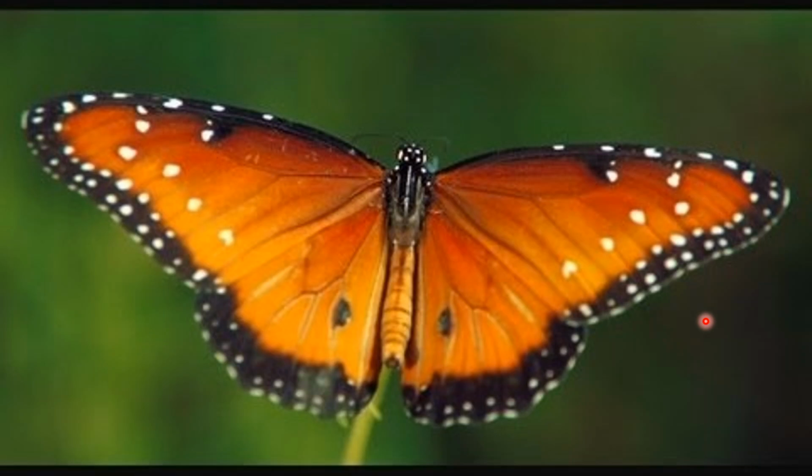They are butterflies, moths, bees, and some bats and birds.